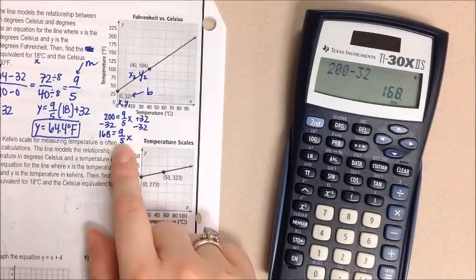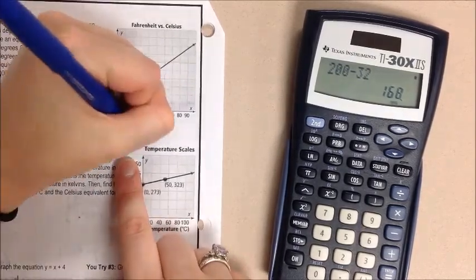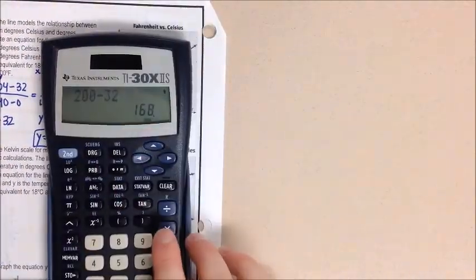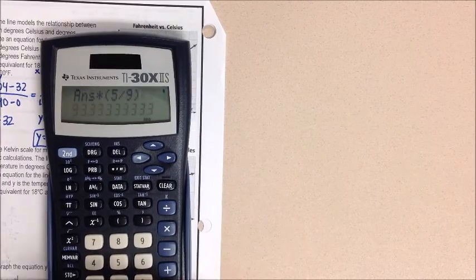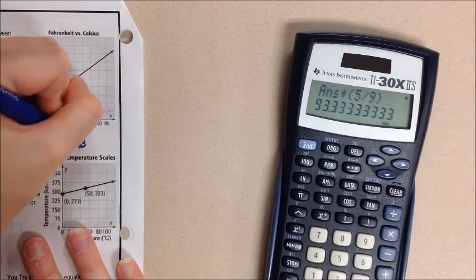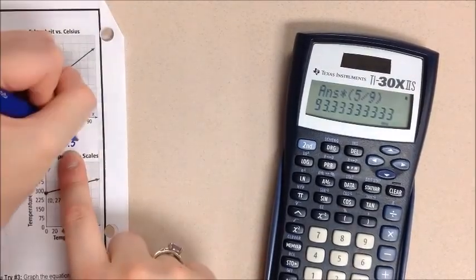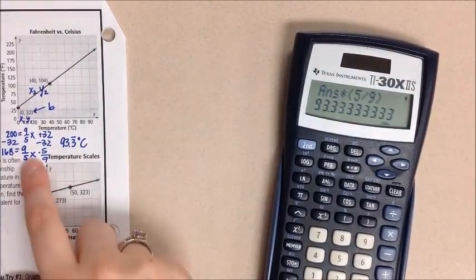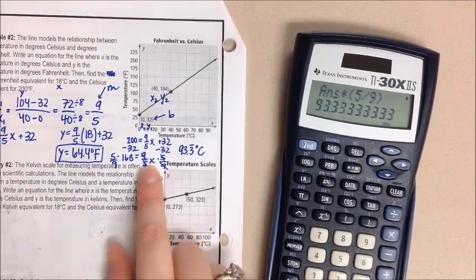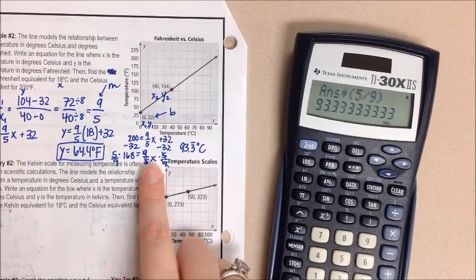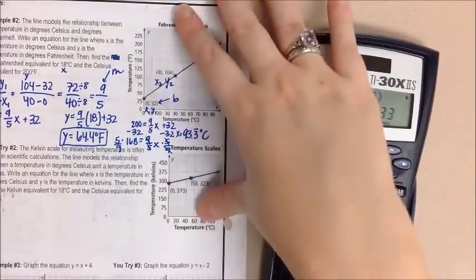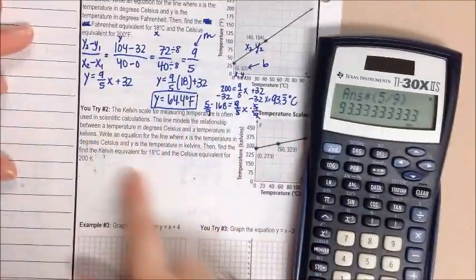When I have something like this, I multiply by the reciprocal, so I'm going to multiply by 5/9. Times 5 divided by 9, and I get 93.333333, so 93.3 degrees Celsius, because I solved for x. Go ahead and do the U-try number 2.